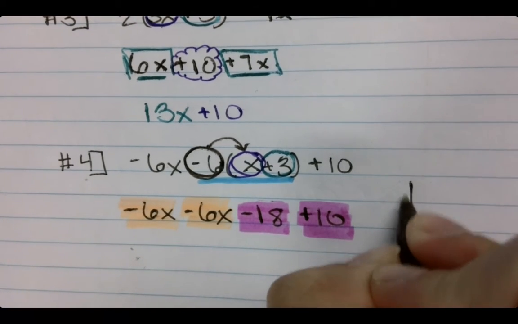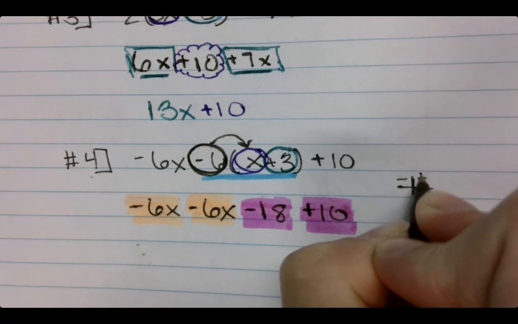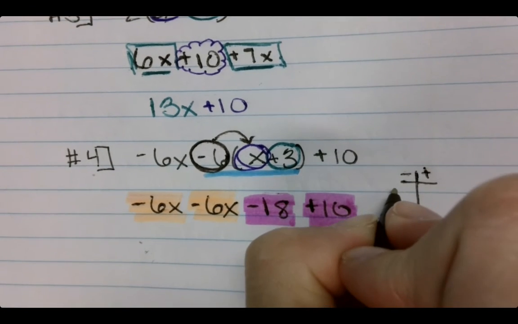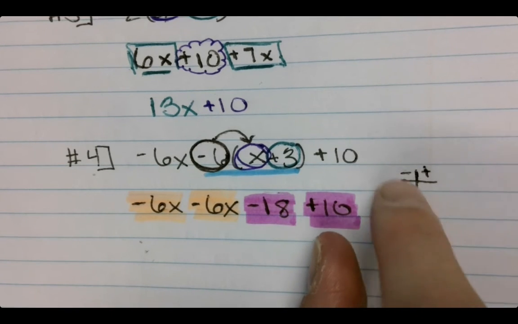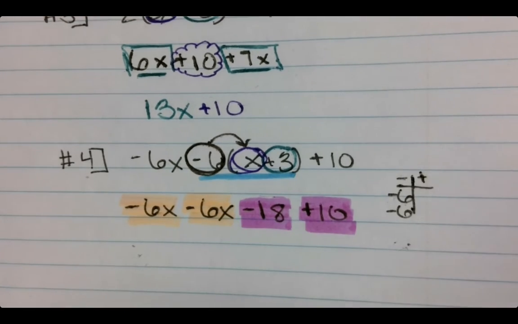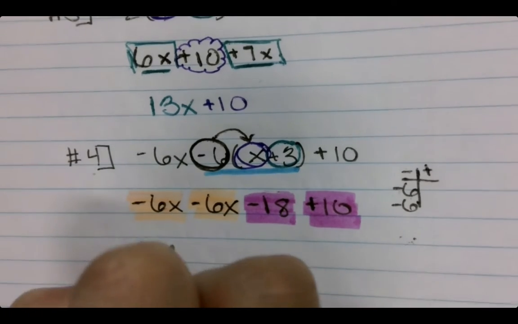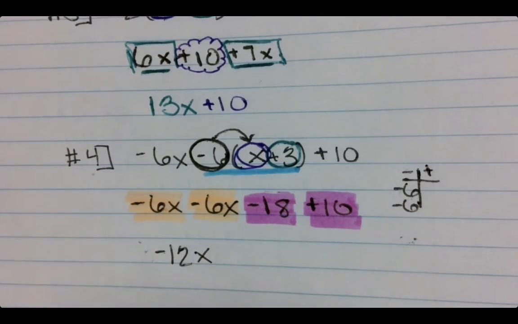So again, if I think back to my integer rules, I have -6 and another -6. So I have both 6's on this side, which means I add them together and keep the sign. So this is -12x.